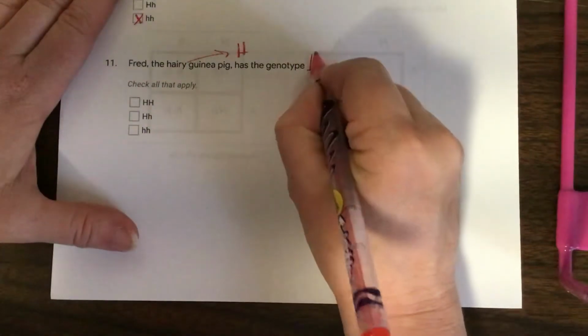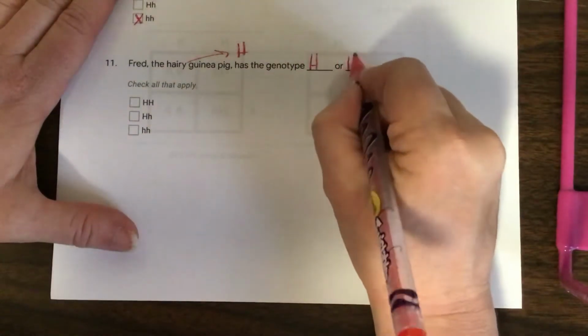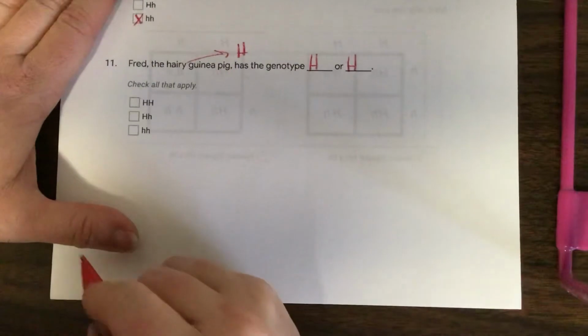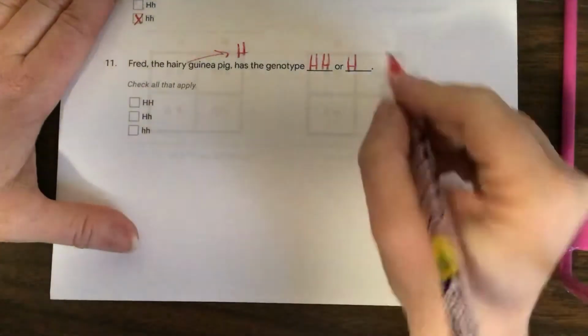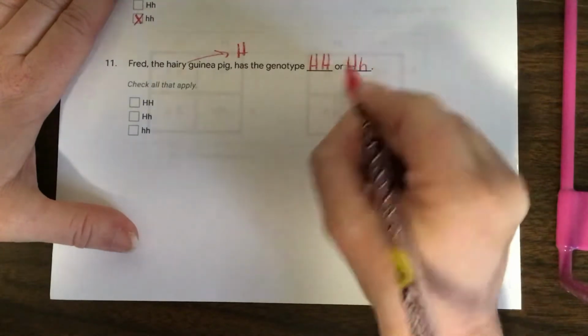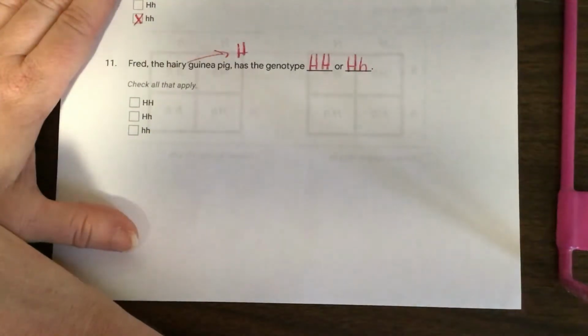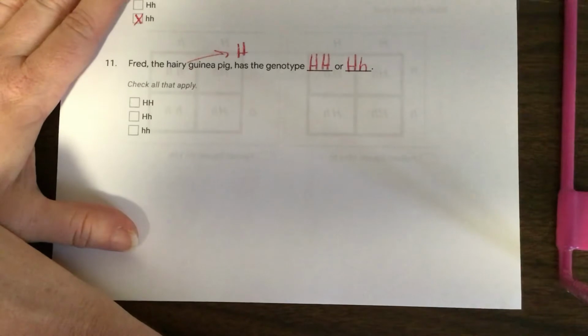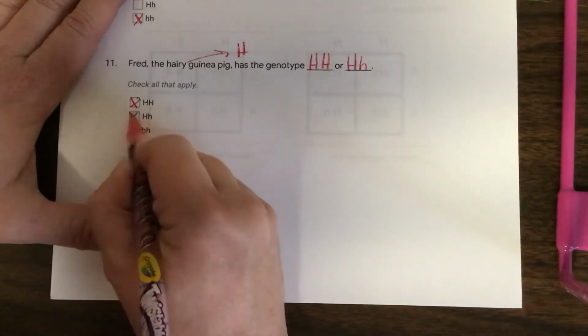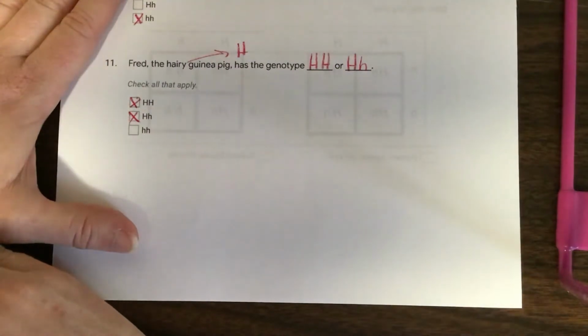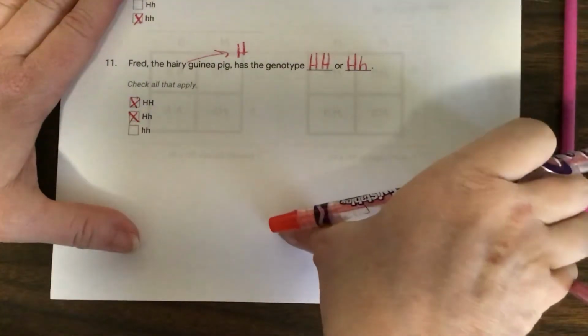So Fred has one dominant allele because he's hairy. He might have another dominant allele, or he might have a recessive allele. We'll see what he passes on to his children. So we're going to mark these options. Is this looking familiar? Is this what you marked?